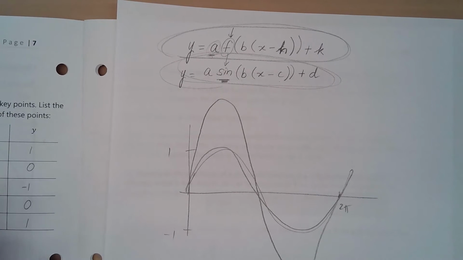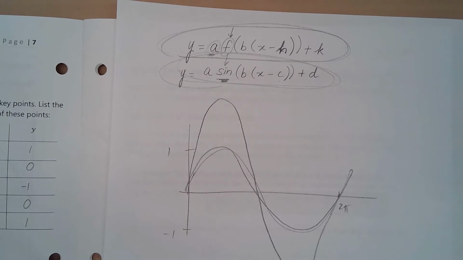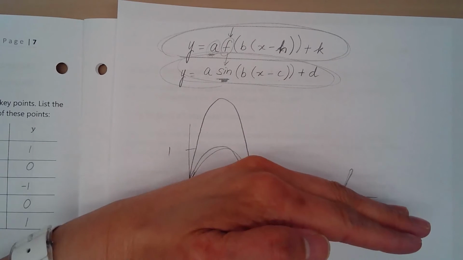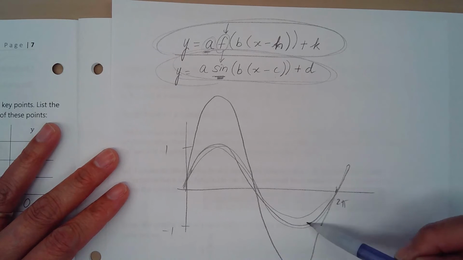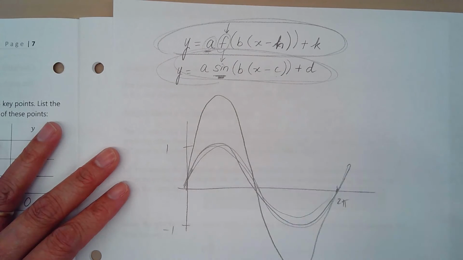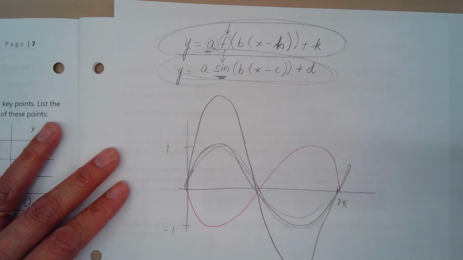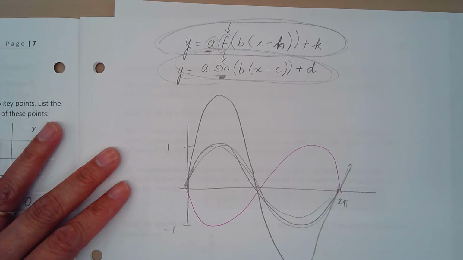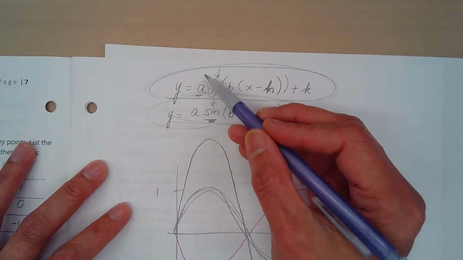What happens? It's a reflection over the x-axis. So if this is your normal sine function, and if a is negative, it would be reflected down. Then it would look like that, right? That's something that we already learned. Okay, so that's what a does.